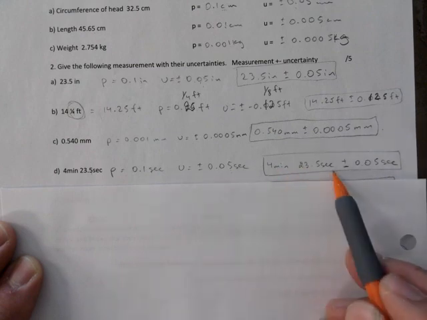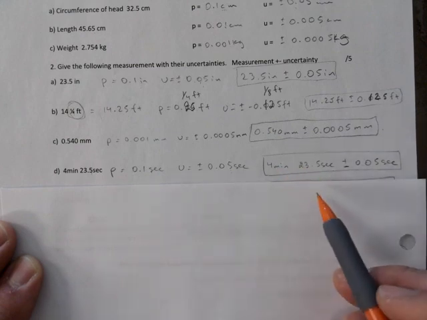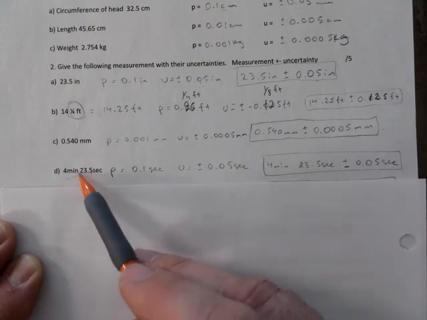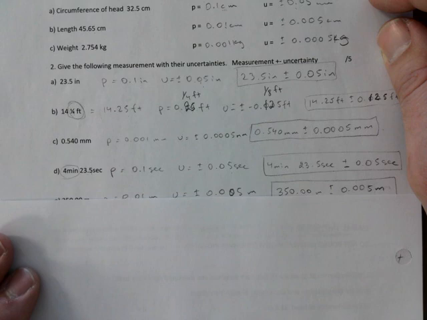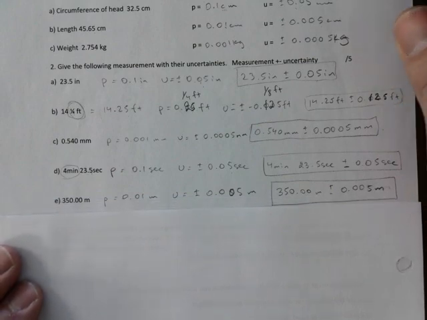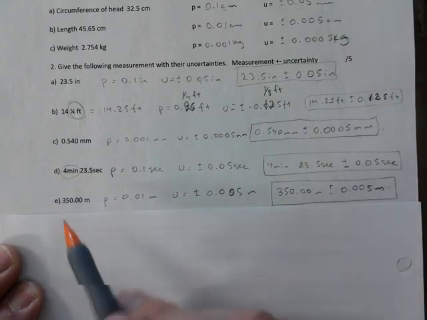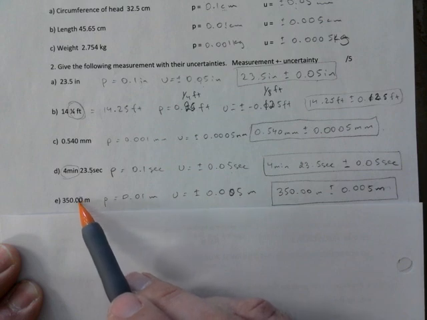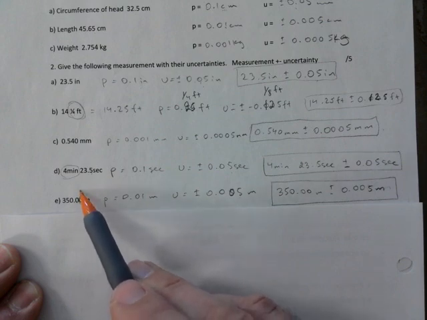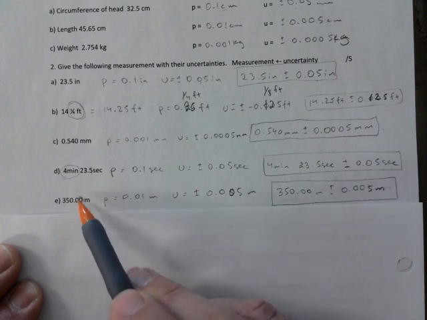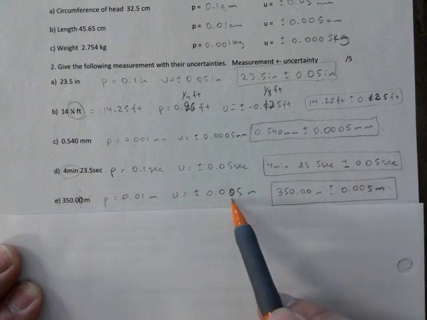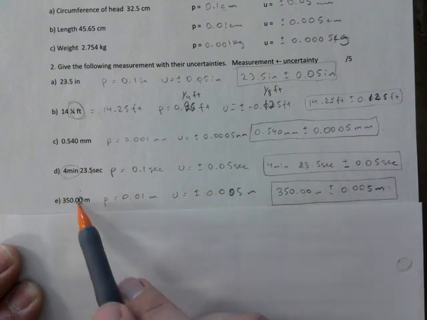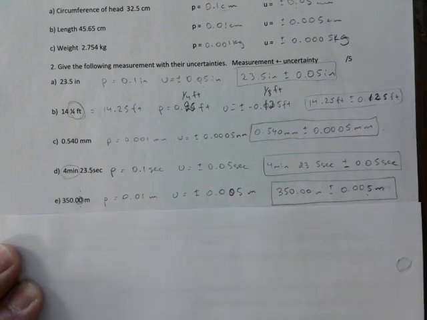So I can state that time. You don't need to convert to seconds, right? Like I've seen that on the previous AC. You don't need to do that. Just stick with that. And here there's 2 zeros, but this is assuming that this is going up 0.01 or down 0.01. So that's my uncertainty. So I can state that measurement like this with its uncertainty.